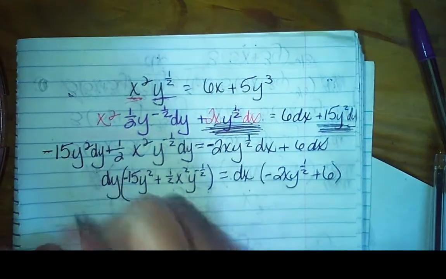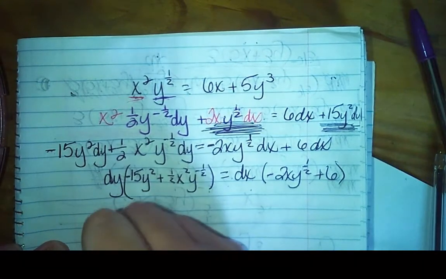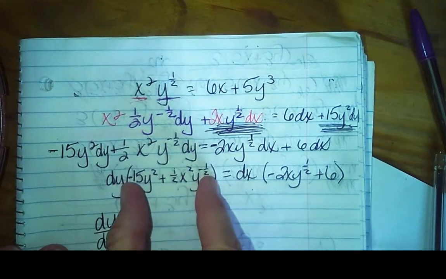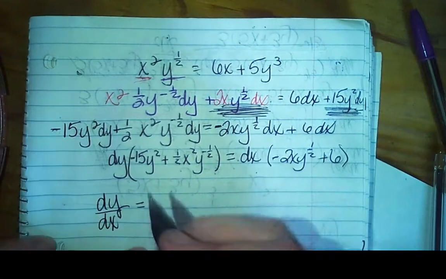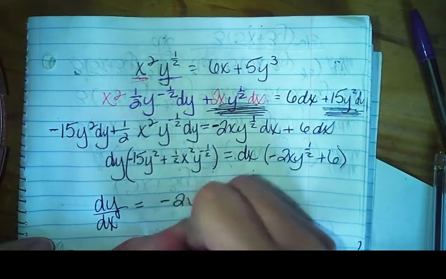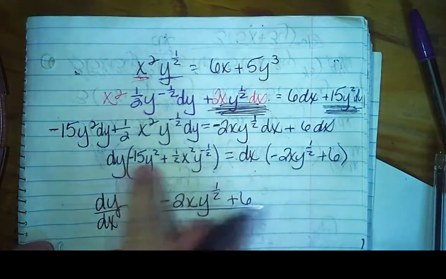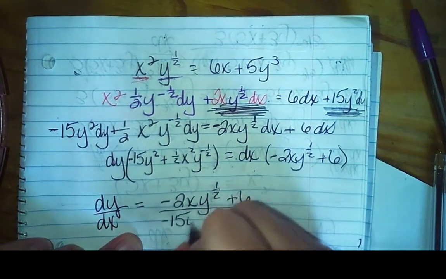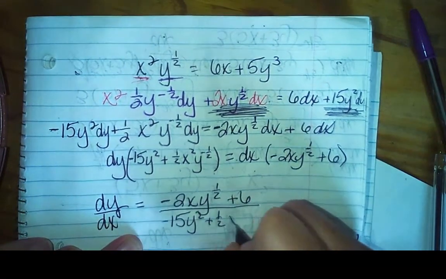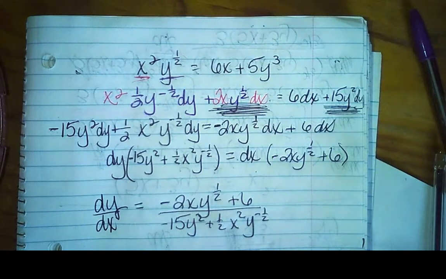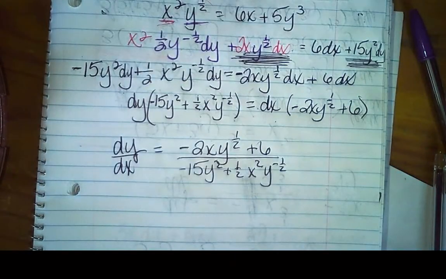So now divide both sides by dx, which will give me dy dx. And divide both sides by this chunk. So it'll disappear over here and it will appear over here in the denominator. So I'll have a negative 2xy to the 1/2 plus 6 over a negative 15y squared plus 1/2 x squared y to the negative 1/2. And that is your formula for slope with a tangent line, or your formula for instantaneous rate of change, anything marginal, okay? Anything like that.